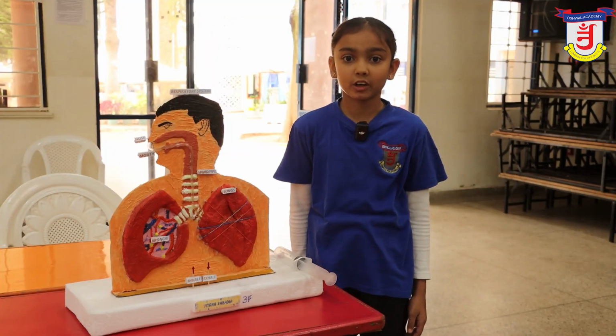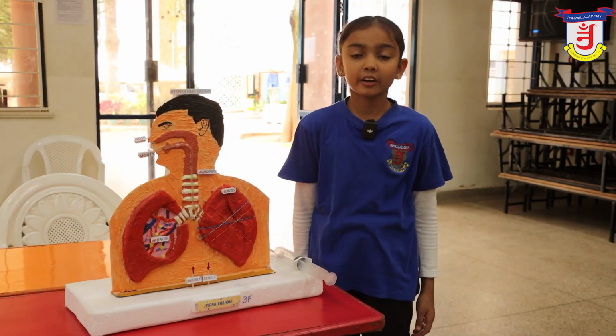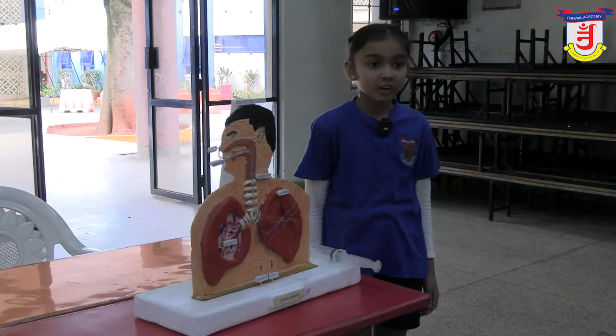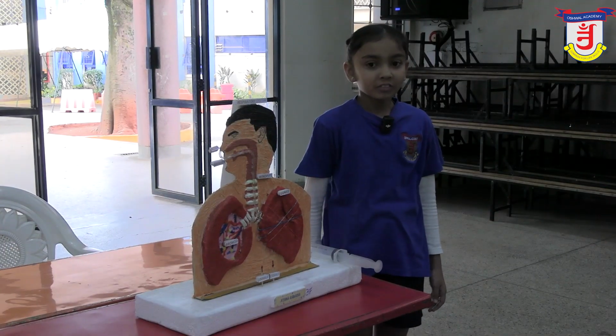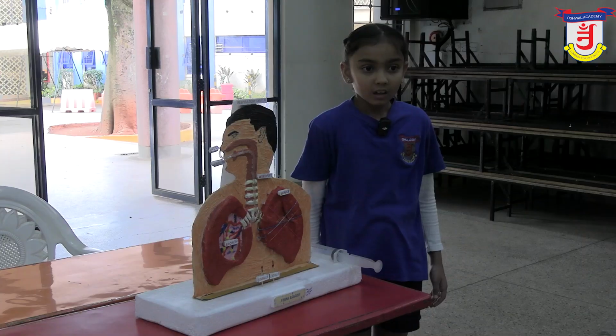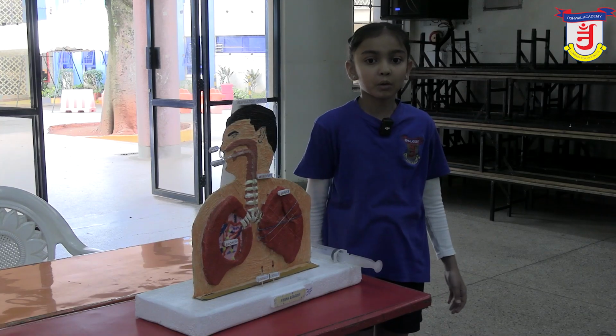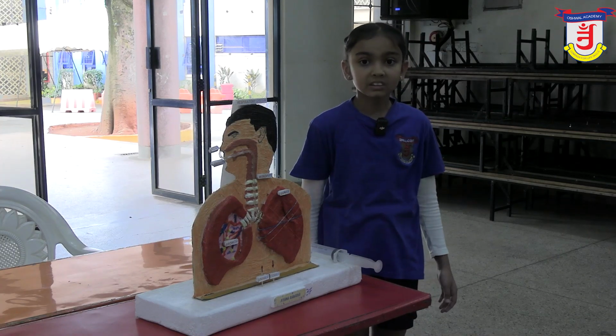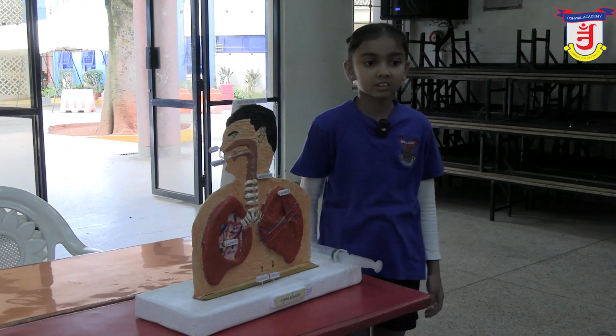Good morning, everyone. My name is Gianna Rabadia. I'm from 3F. Two amazing parts inside our body help us breathe. This is called the respiratory system.